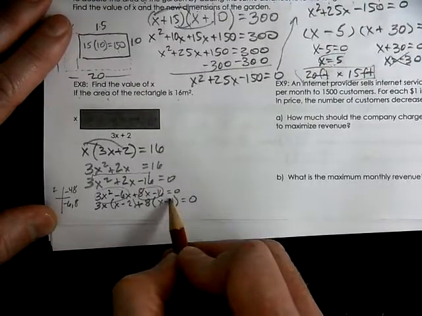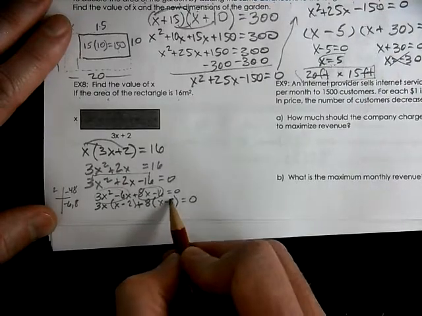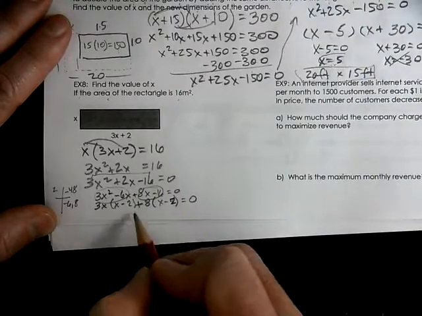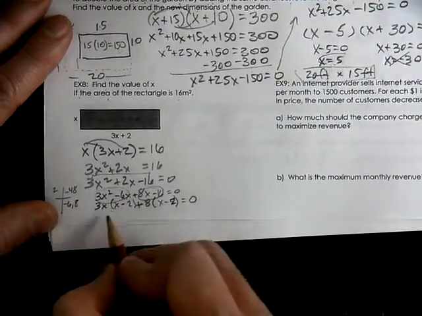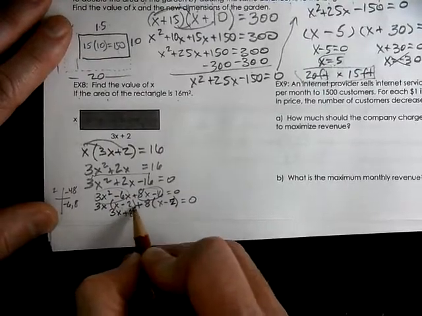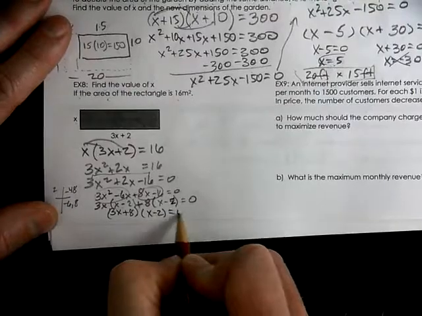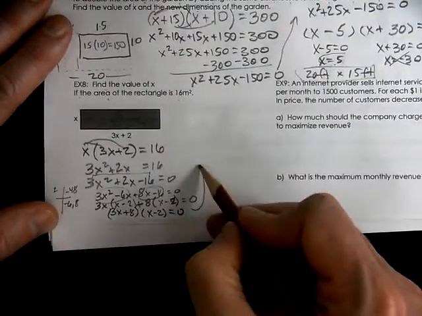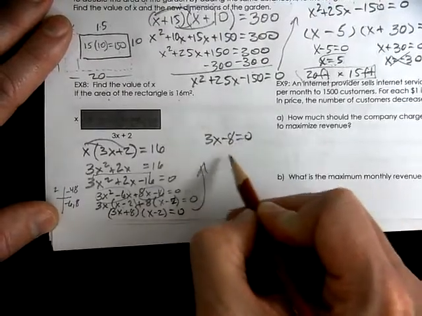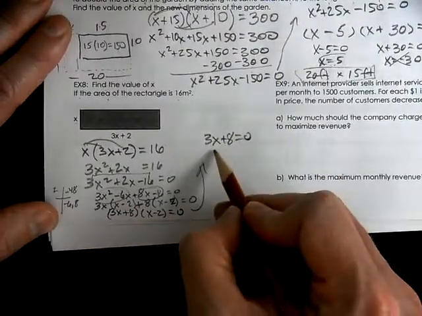Factor out what you can. Oops, 8 times 2, if I factor, yes, 8 times 2, that makes 16. Now what's inside my parentheses is exactly the same, so I get 3x plus 8 and x minus 2 equals 0. So I'm going to use the zero product property to set each equal to 0. Well, that's a plus, got to have your terms right.